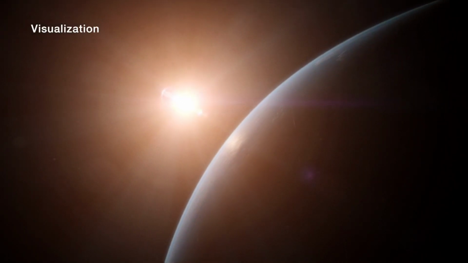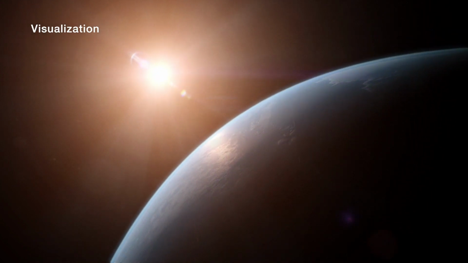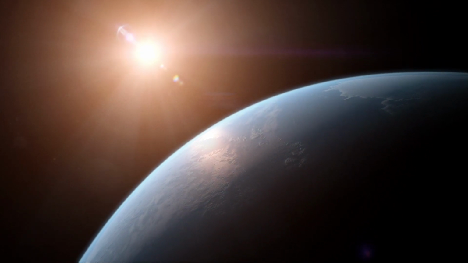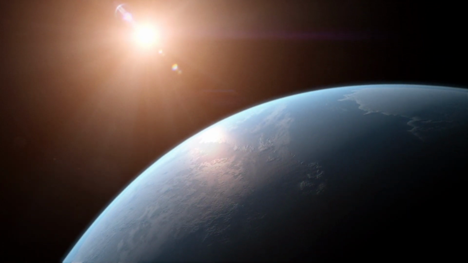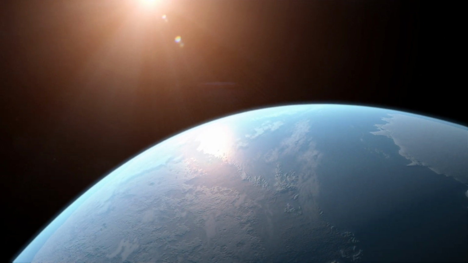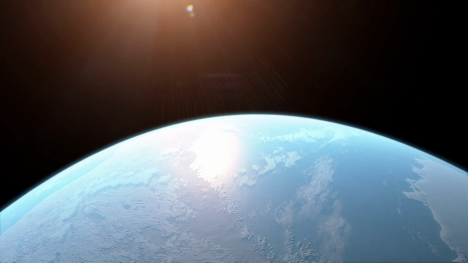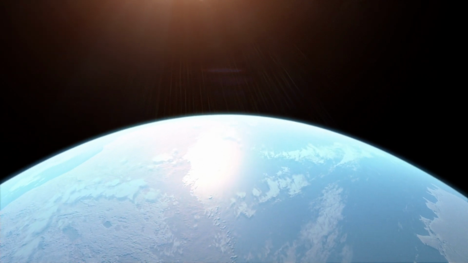When that planet passes in front of its star, the starlight, some of it is blocked by the planet, but some of it comes through the outer rims of the atmosphere of that planet on its way to the Hubble telescope. Some of that light is absorbed by whatever is in that atmosphere, and it is absorbed at very particular frequencies that correspond to the atoms and molecules that are in the atmosphere of that exoplanet.